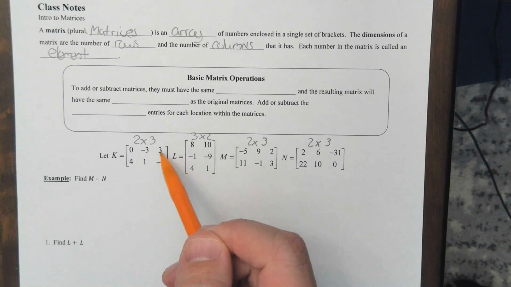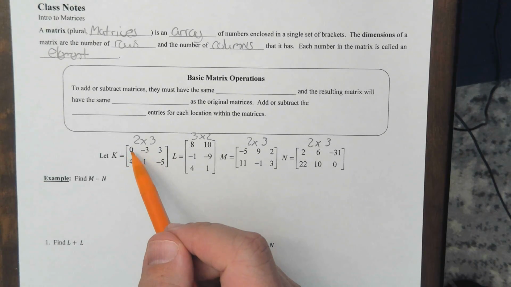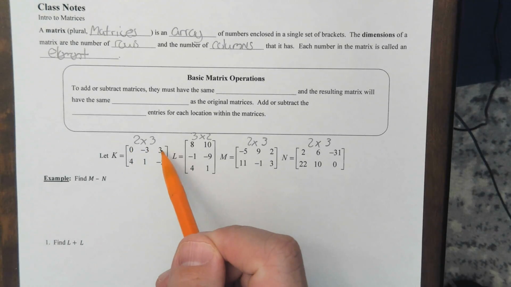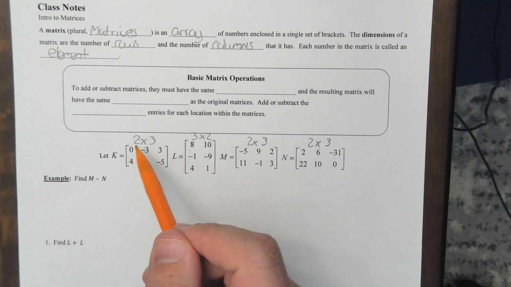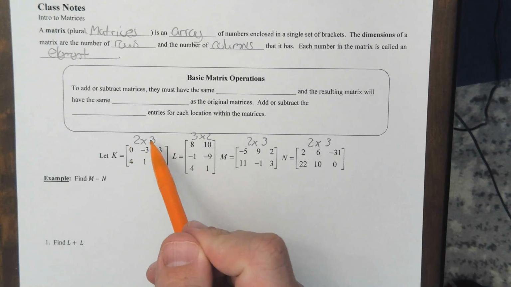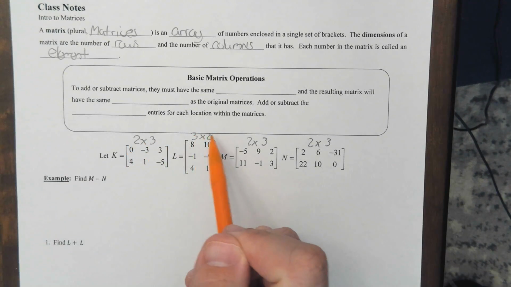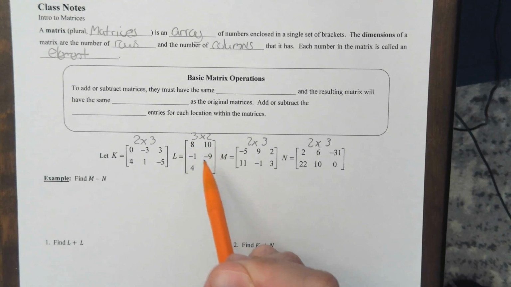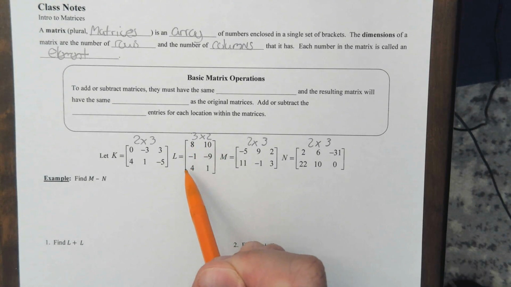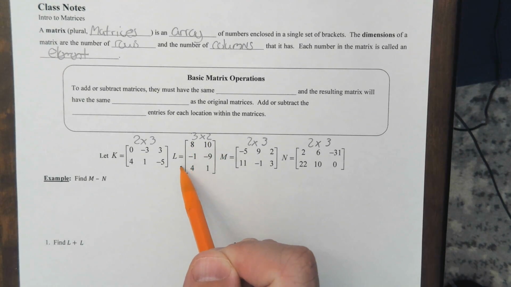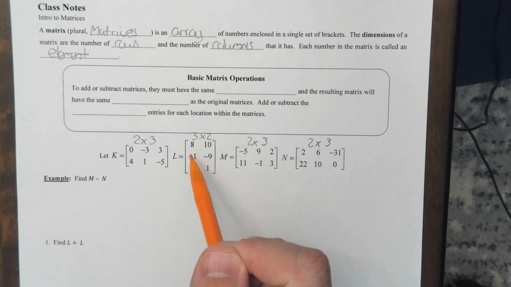Elements are each individual number in here. So this right here is an element. This 0 is what we would call an element. This -3 is an element. This 3 is an element. So see how 2 by 3, if you were to do 2 times 3, what does that give you? 6. This has 6 elements. This matrix does too. 3 by 2, 1, 2, 3, 4, 5, 6. 3 times 2 is 6, right? So the dimensions determine how many elements we have in each matrix.